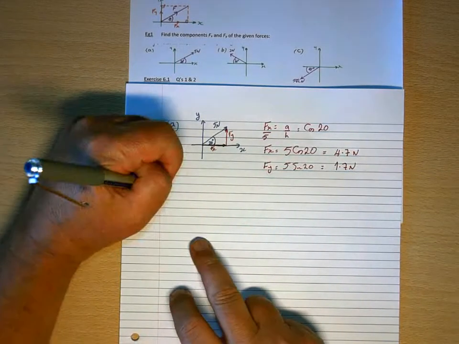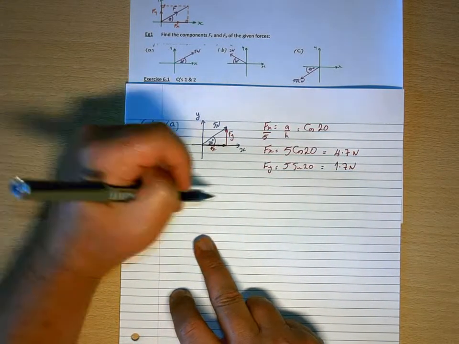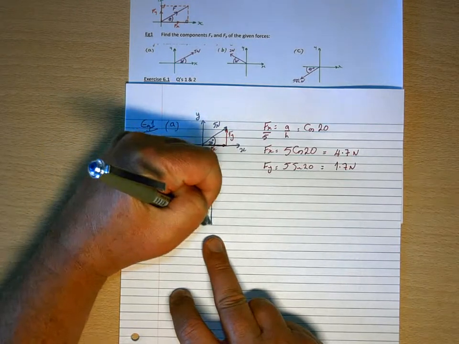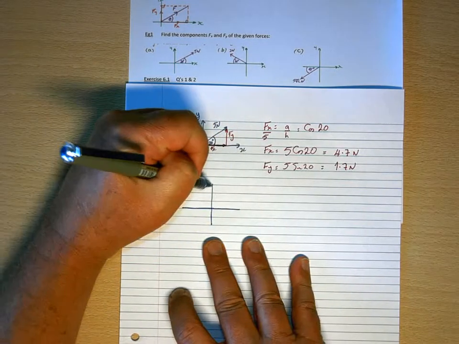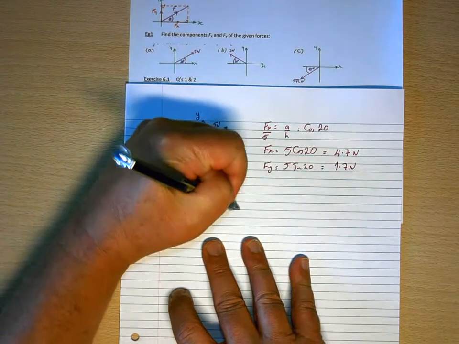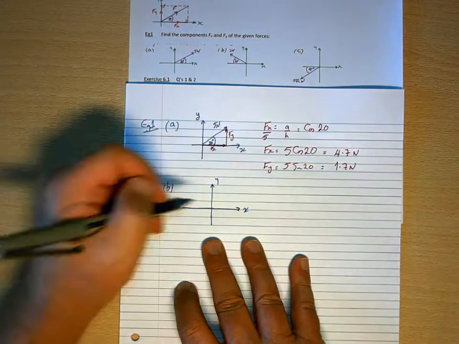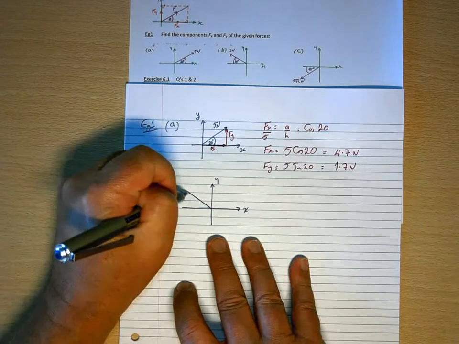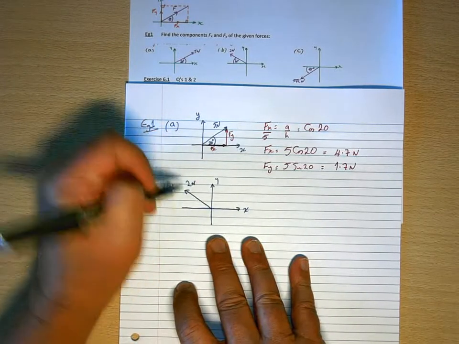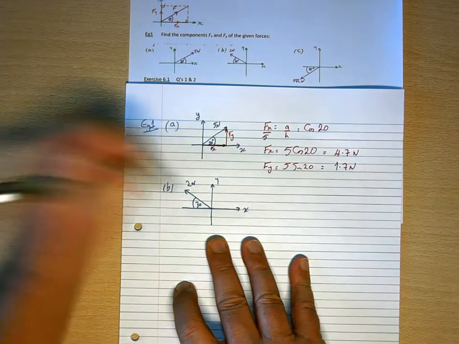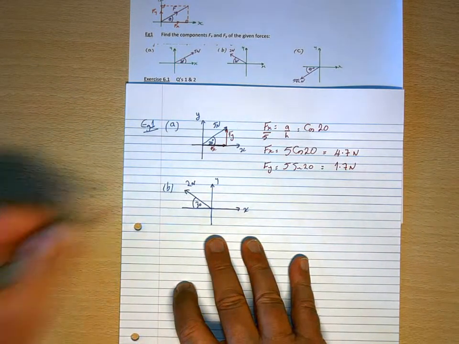So if we now look at B, we're still taking y and x to be horizontal and vertical on the page. This time we've got a 2 Newton force acting at 30 degrees.